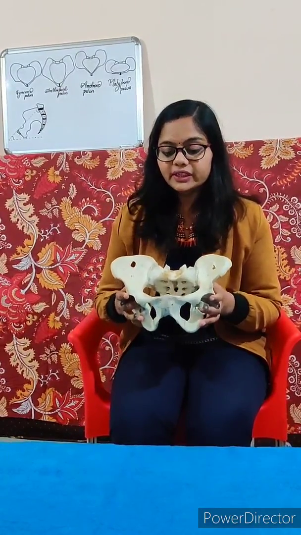So before jumping onto this topic, let us know how the bone is held when an examiner asks you to hold any bone. Always hold the bone as if it is yours. Okay. So I will hold this pelvis like this, not like this.